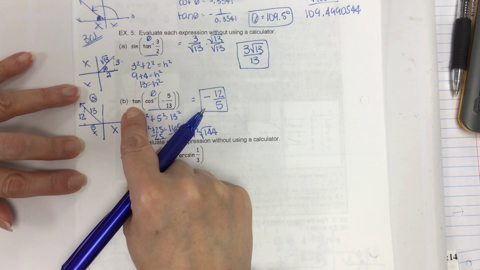So this one we were looking for an angle. Outside we were looking for a value because it's not got the inverse, right? Everybody understand that? Okay.